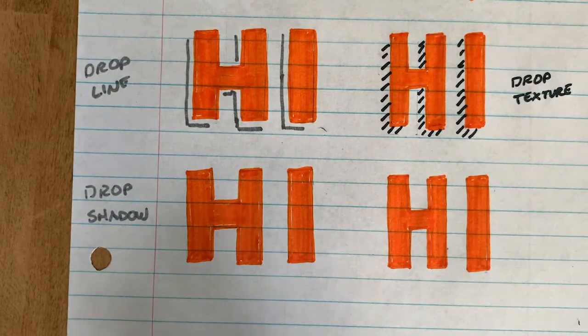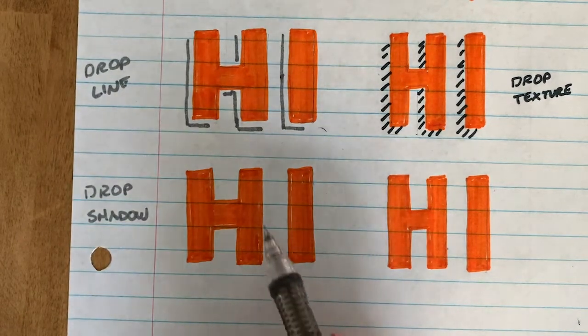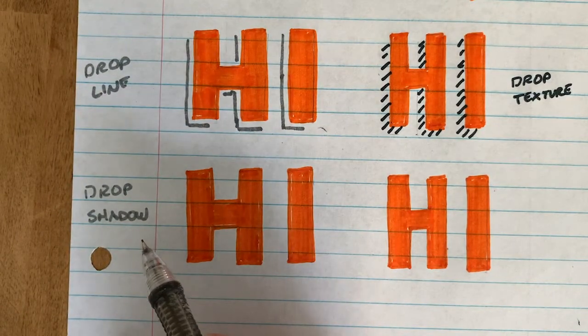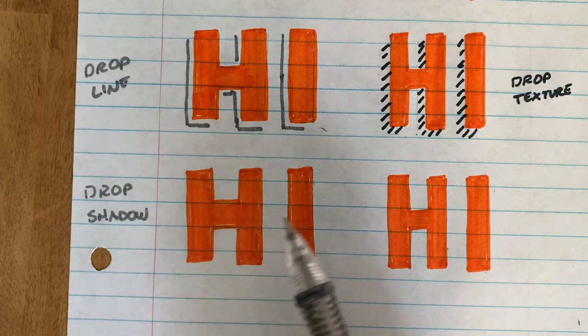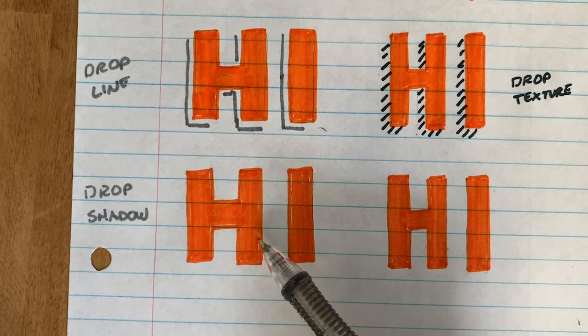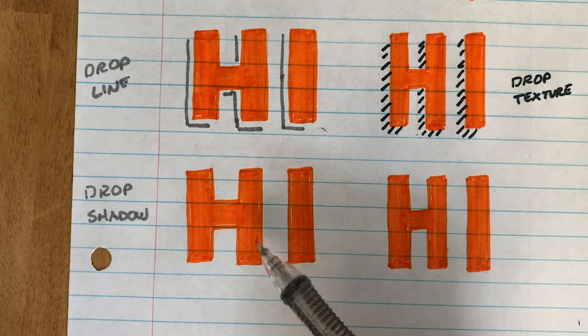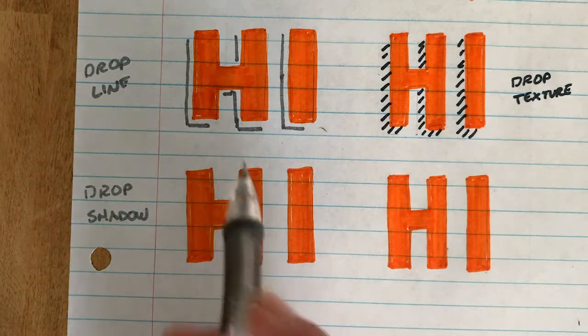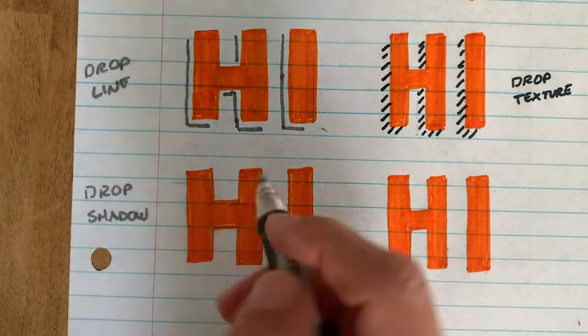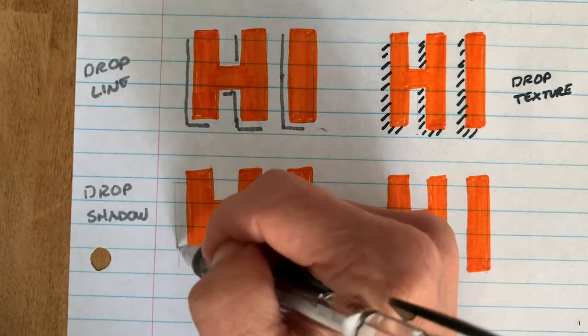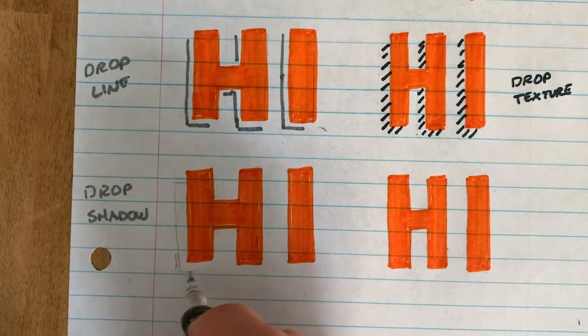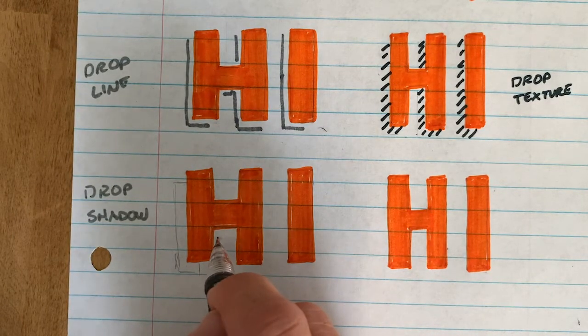And the next one is going to be a drop shadow. So it's actually going to be the shape of the whole letter basically moved over and below the letter. And one way that you can easily do this is to draw your letter really dark on another piece of paper and then slide it underneath so that you're just tracing it over. And then you'll get exactly the same letter in the shadow position, but I'm just going to sketch it in instead.